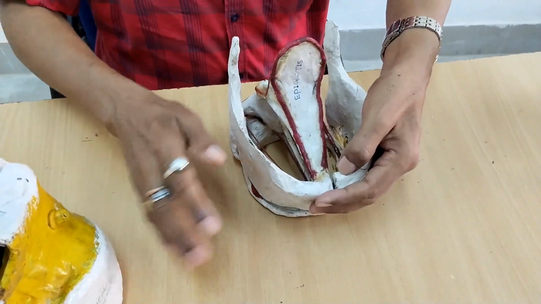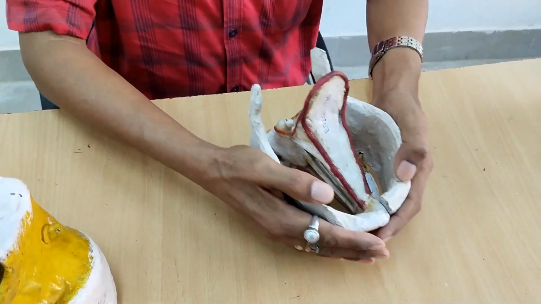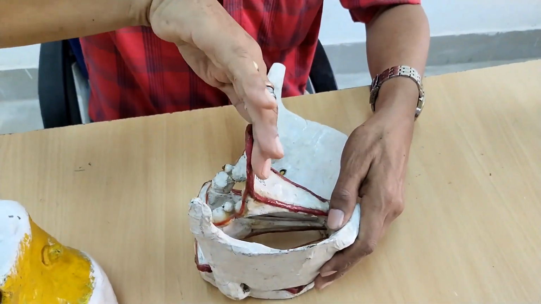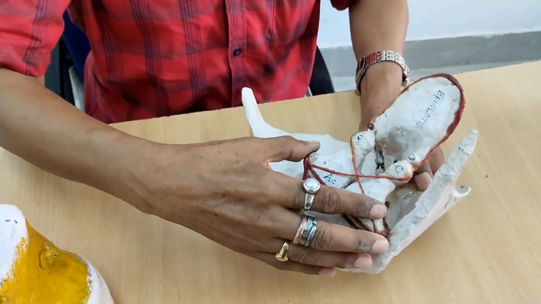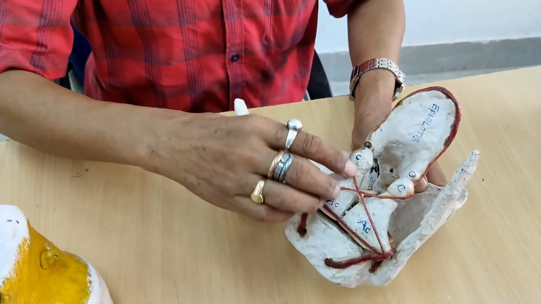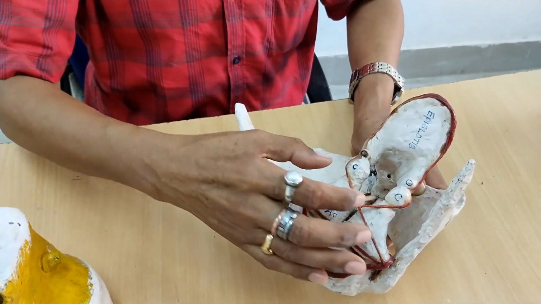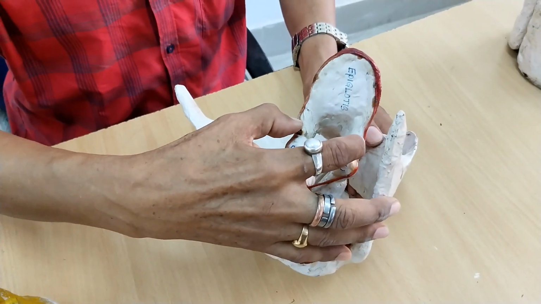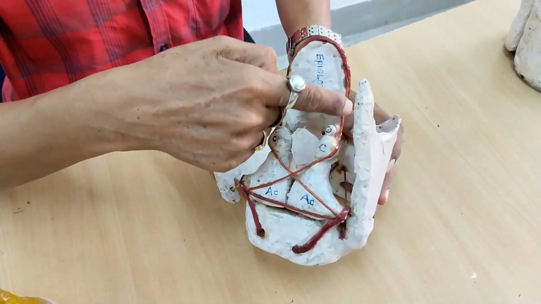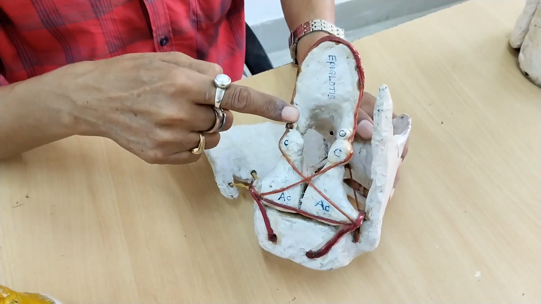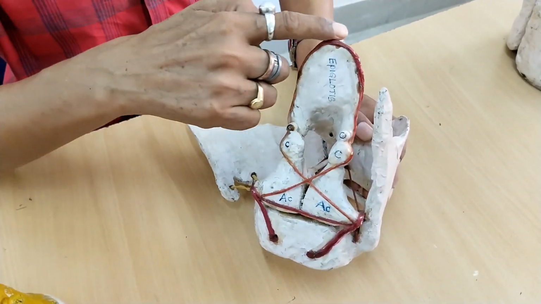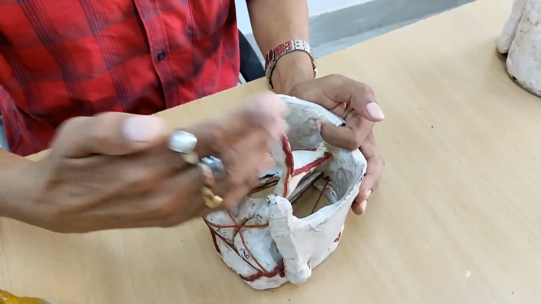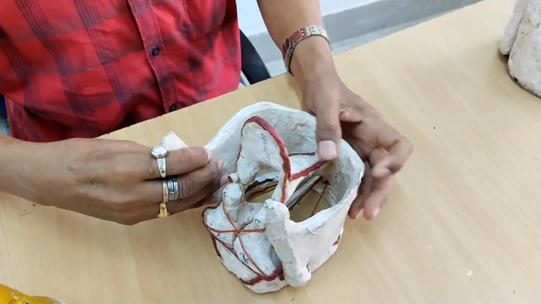So in this model, this is the thyroid cartilage, the epiglottis, and this is the arytenoid cartilage, pyramidal shaped, the corniculate cartilage, and this is the cuneiform cartilage. So this is the aryepiglottic fold, the upper border of the epiglottis, and the pyriform fossa.